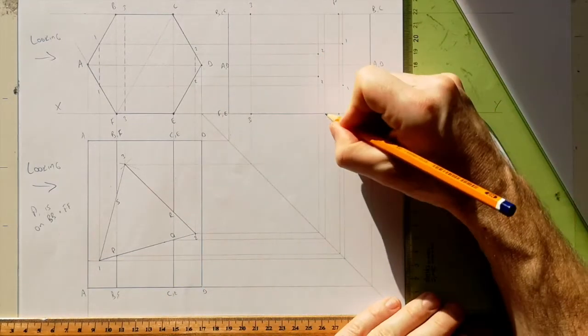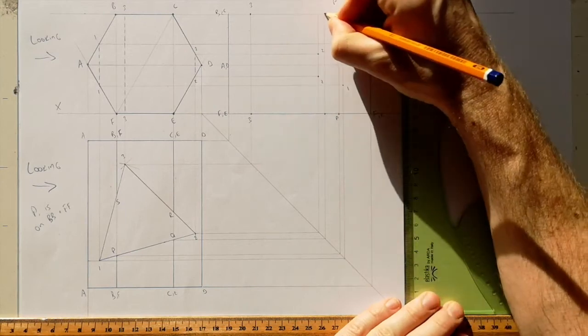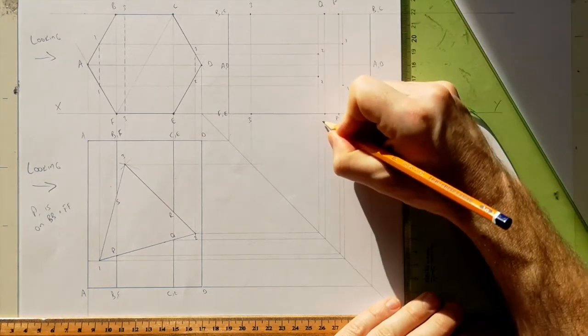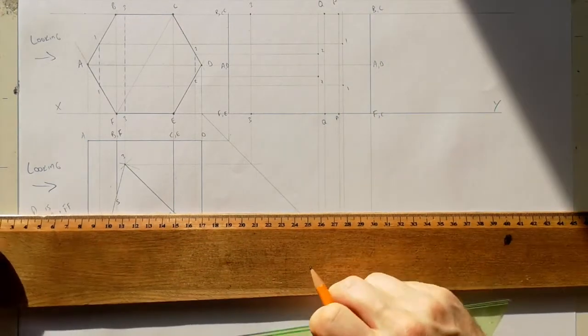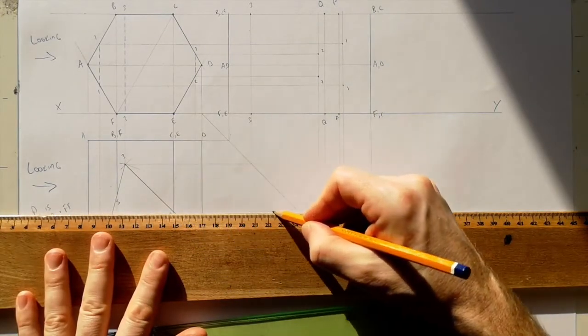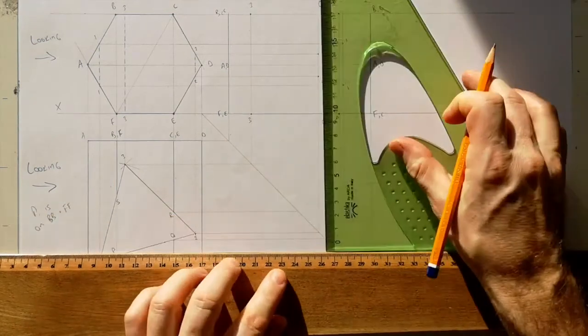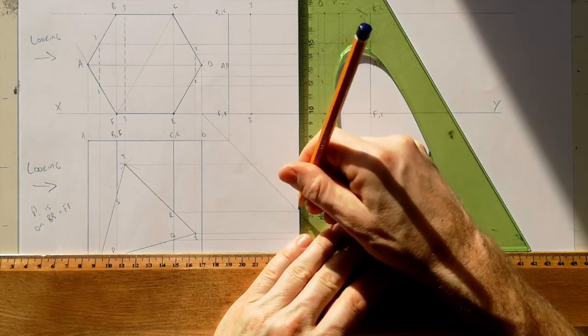Q is the same, again, high and low. There it is, there and there. Or. And this is the real key bit we'll need to watch as we piece this together.